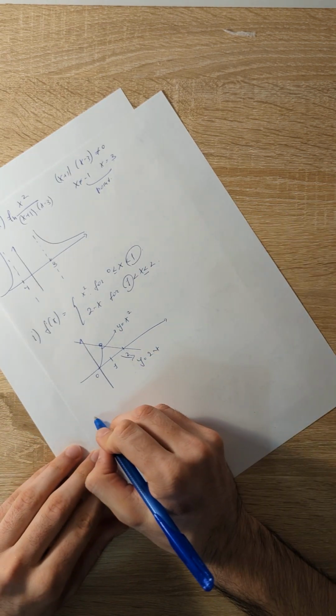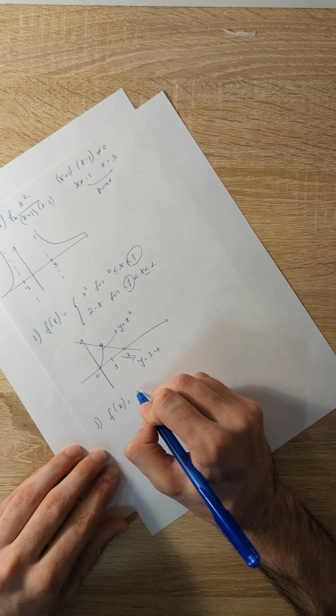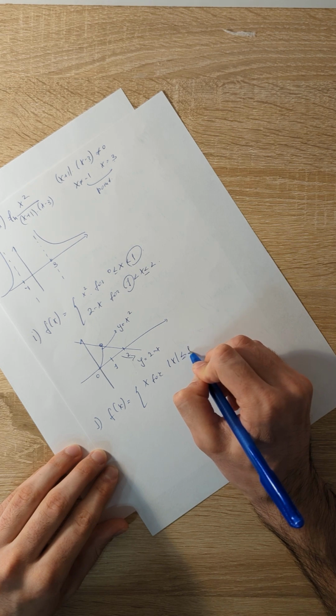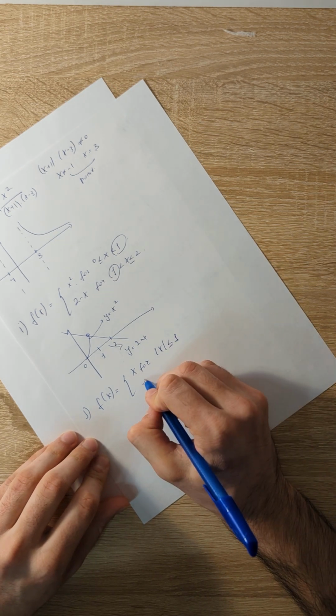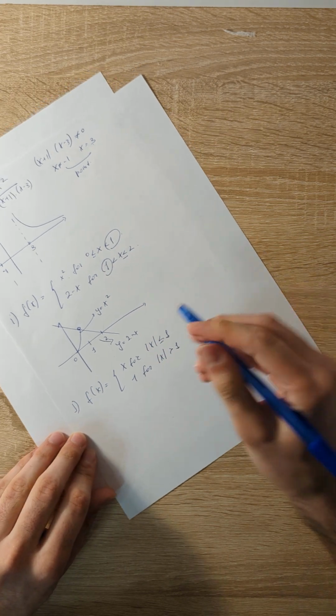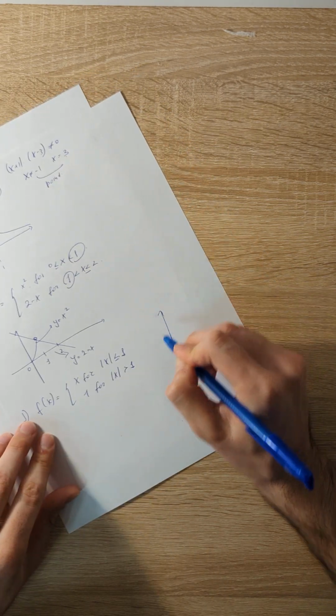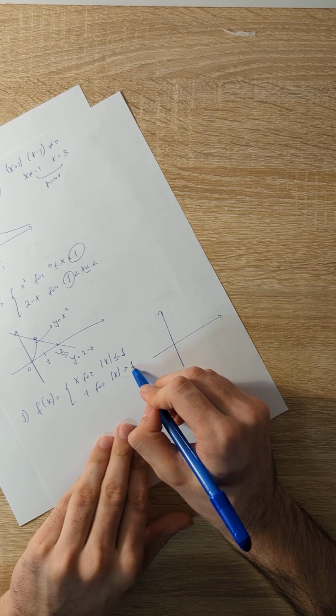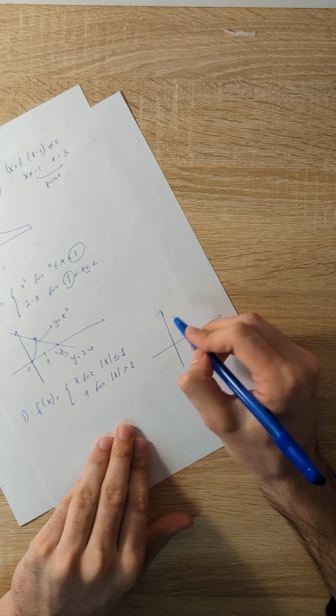The j example is f(x) equals x for x less than or equal to 1, and 1 for x bigger than 1. So if we graph these functions, when x is bigger than 1, we get the y value is 1.